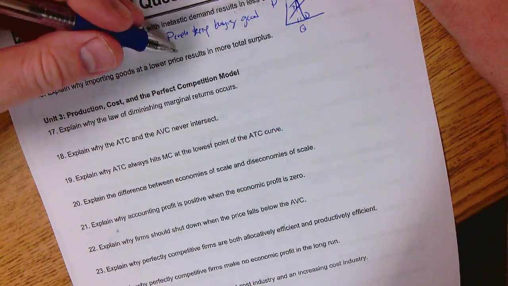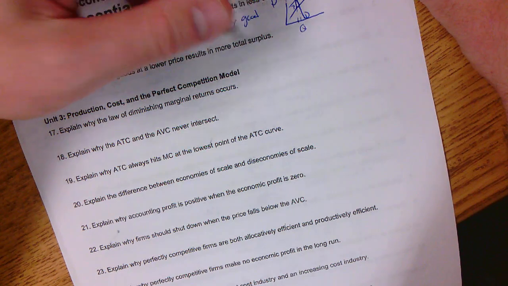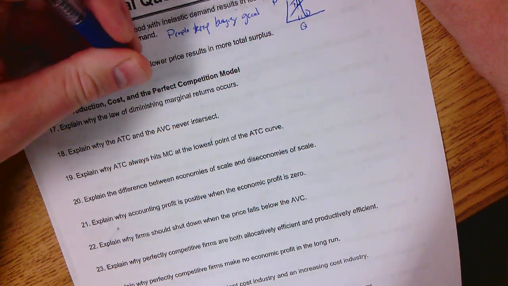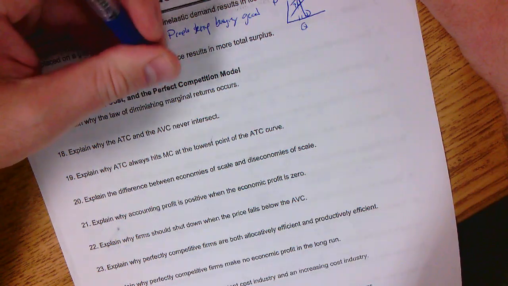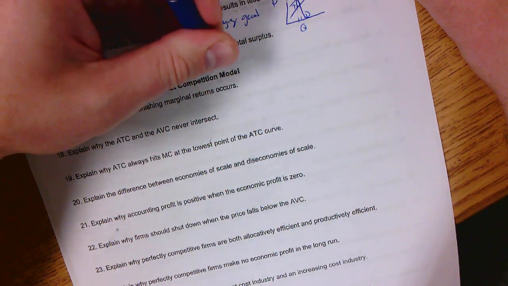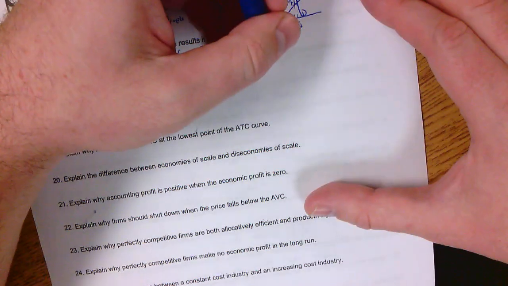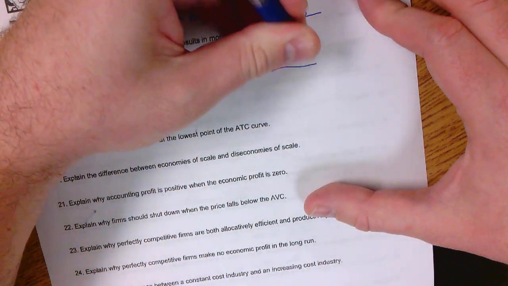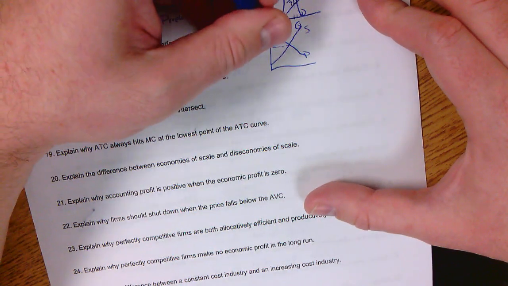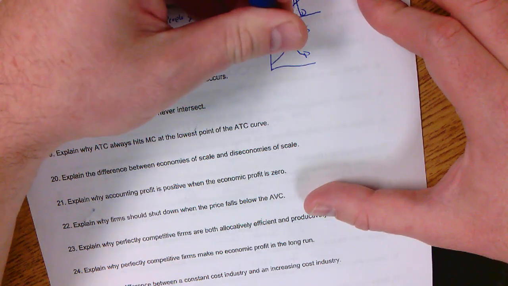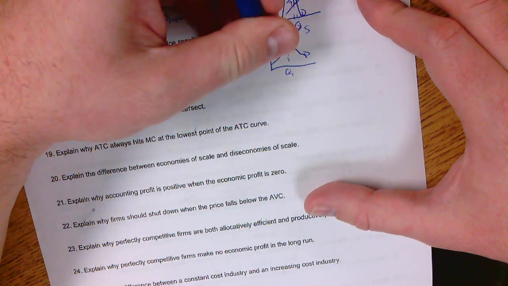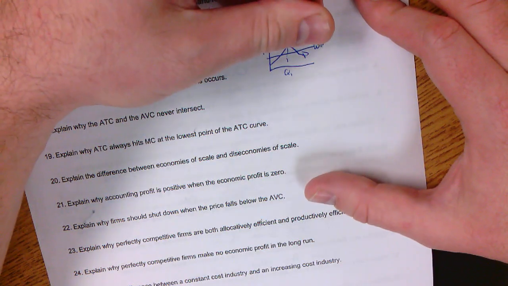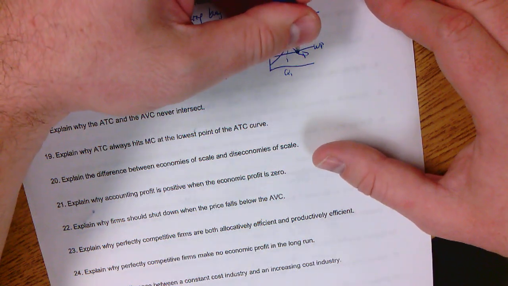Explain why importing goods at a lower price results in more total surplus. It's because the total quantity of goods is going up. So if we're looking at our supply curve and demand curve, if we're not trading with other countries, this is where we're producing, at P1 and Q1. But if we're looking at this idea of a world price, I'm going to call it WP, if we can buy it cheaper from other places, that's what we're going to buy, right?